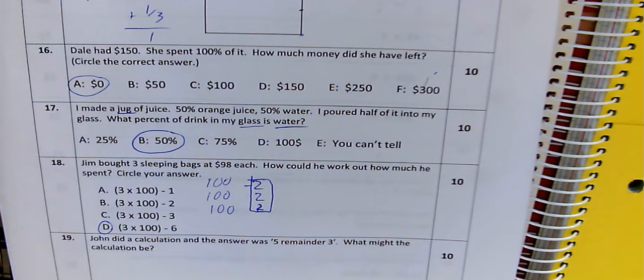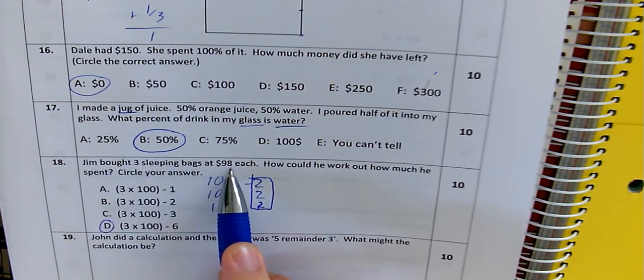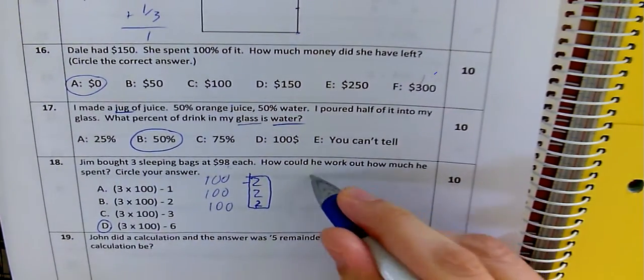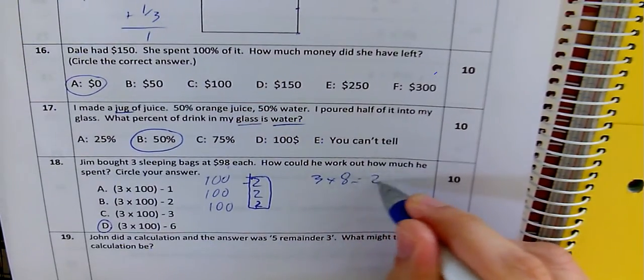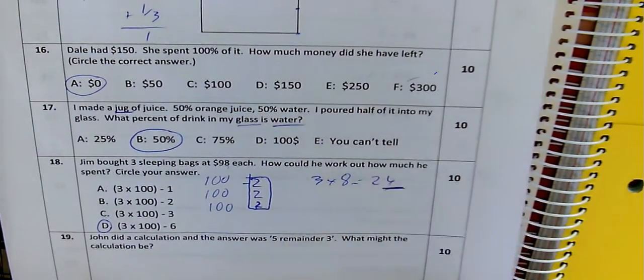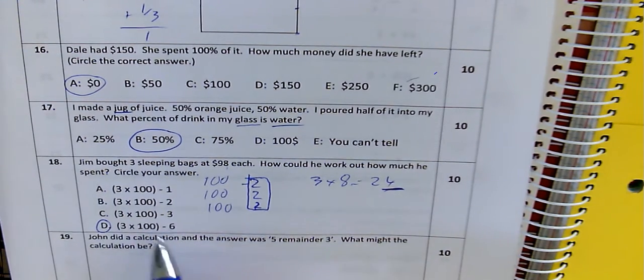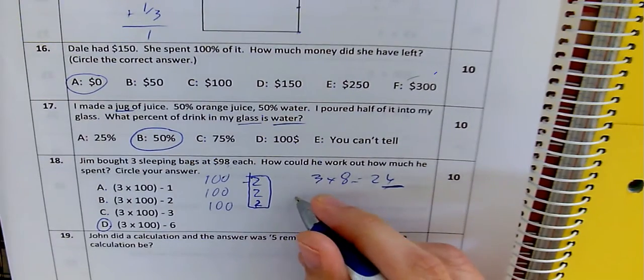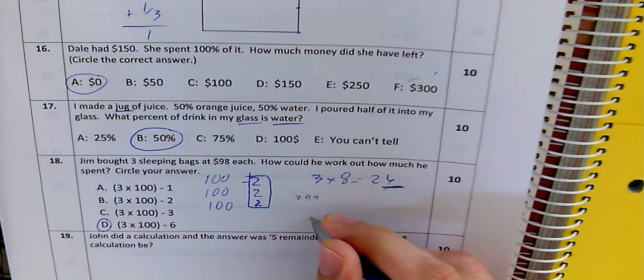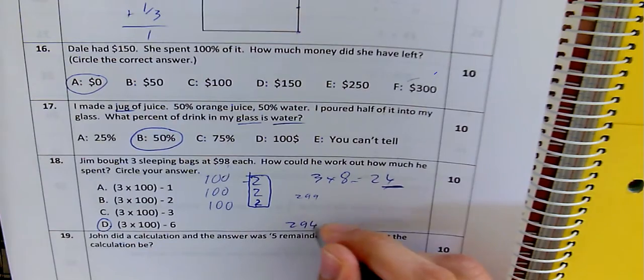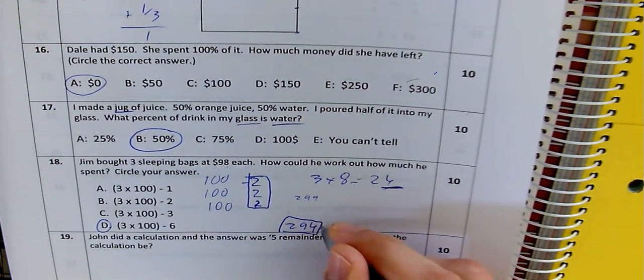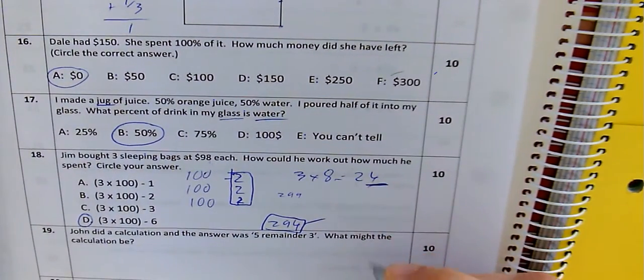Another way that could have helped you know whether you're on the right track, this is maybe a little bit trickier, but this is where times tables always helps. If you're buying something that ends in an $8, you're buying 3 of them, 3 times 8 equals 24. That last digit there is a 4, which means your answer has to end in 4. 300 take 6. 299, 298, 297, 296, 295, 294. That ends in a 4, which means it could be correct.